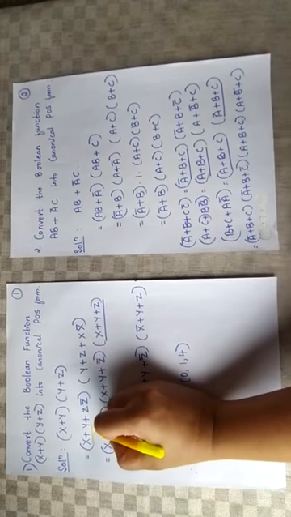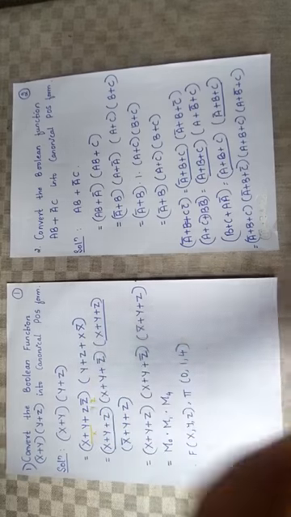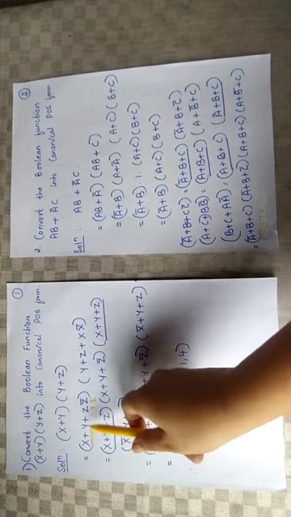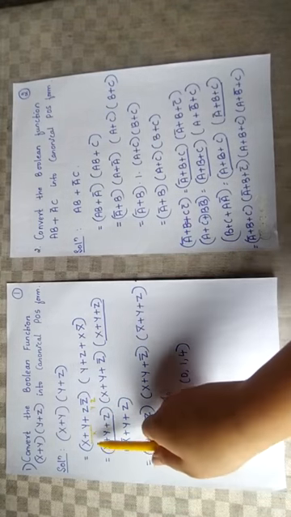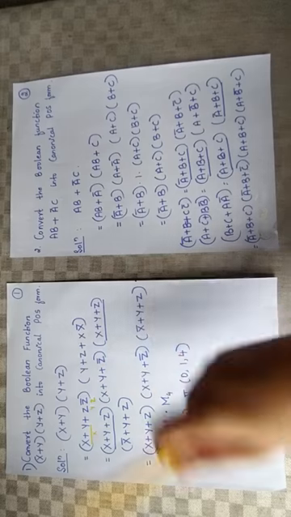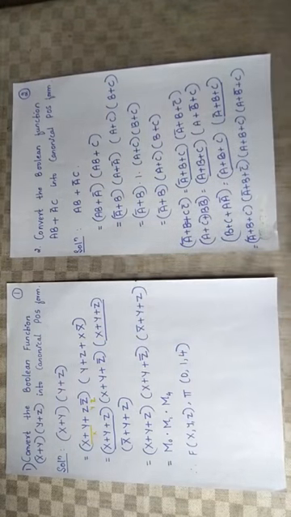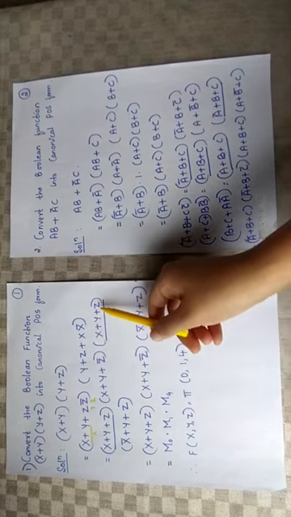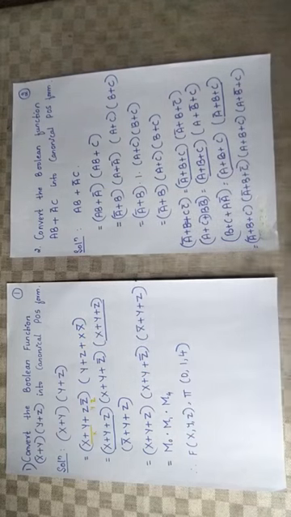I take this as x and this as yz. So now applying the distributive law, we get (x + y + z)(x + y + z'). Similarly, I apply the distributive law here also, so it will be (x + y + z)(x' + y + z).